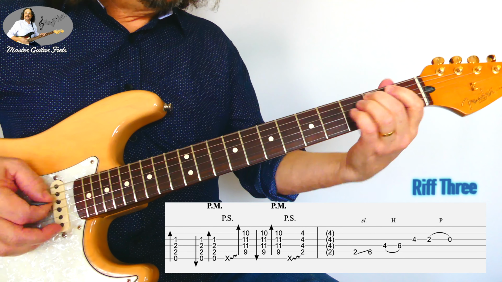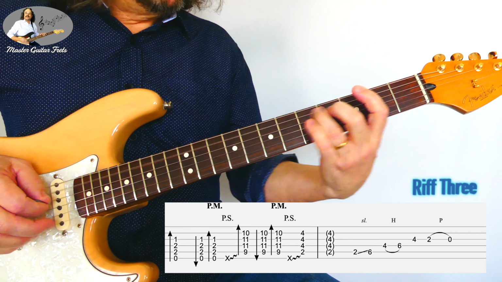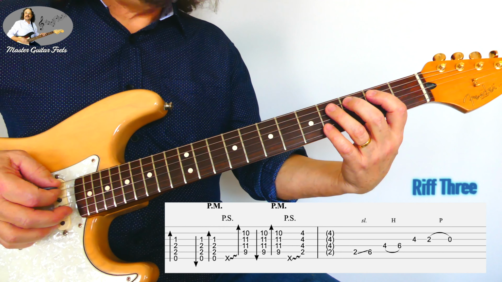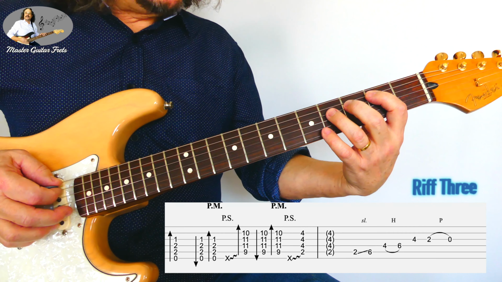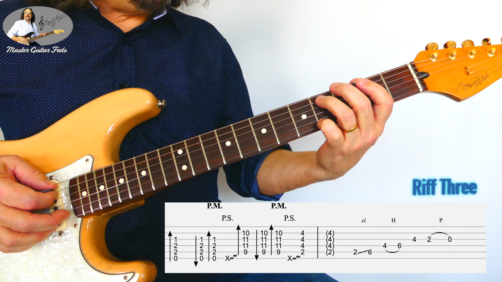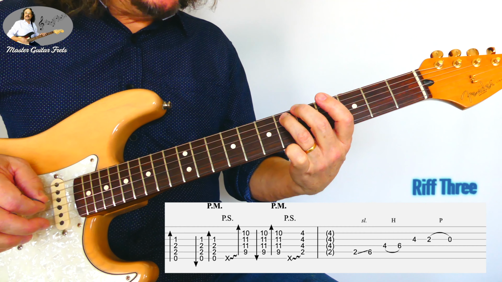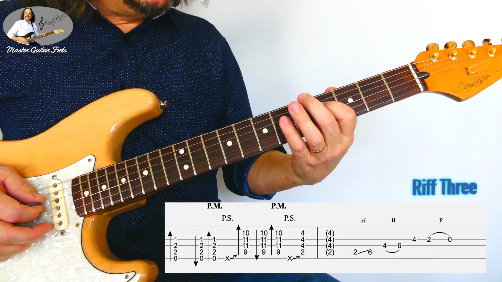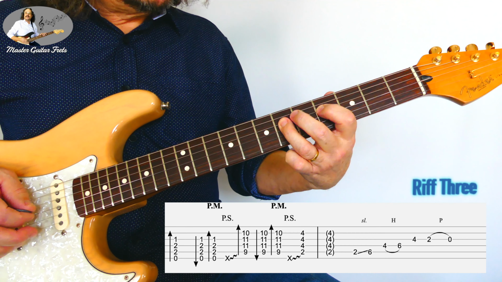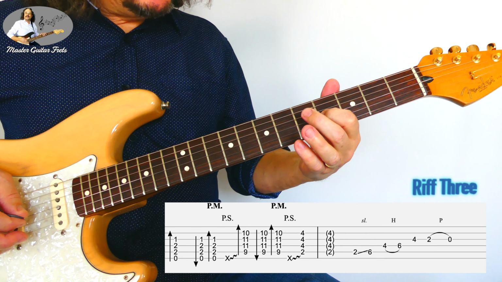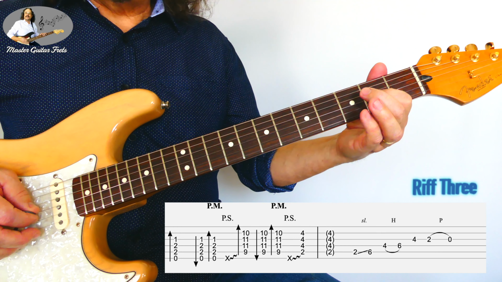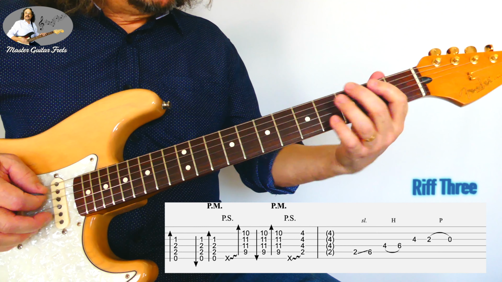So, basically out of the B major pentatonic scale, we slide from A4 to A6, and then a hammer on from D4 to D6, then G4, G2, and open. Okay?